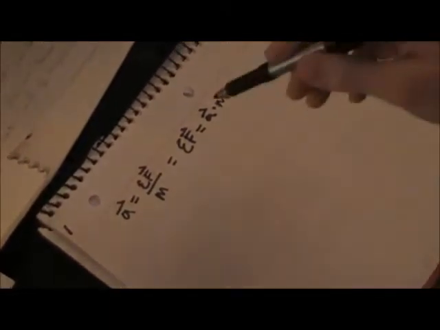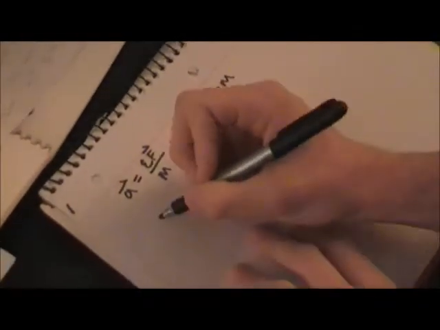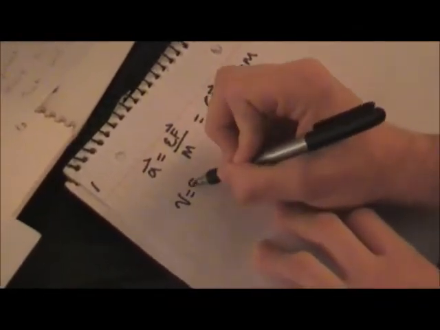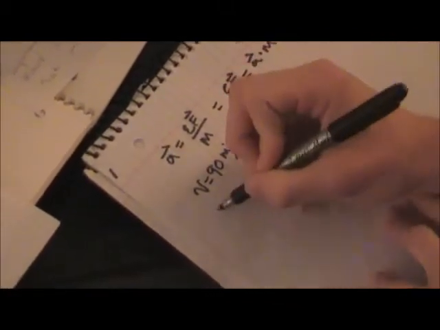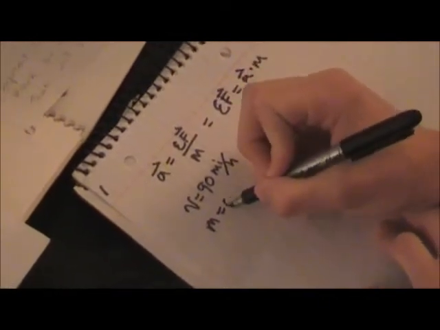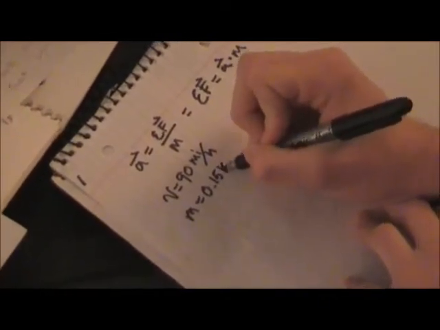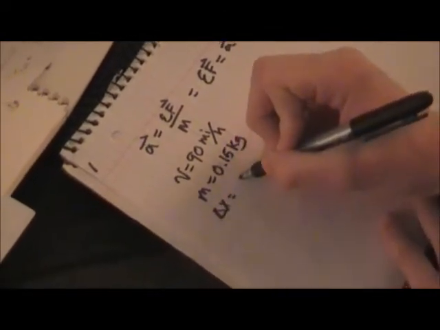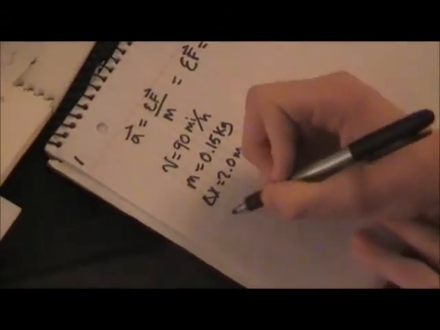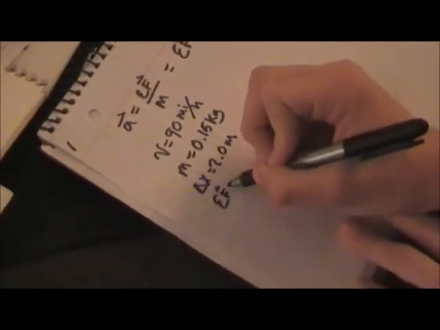We will be using this equation to look at a baseball that is being thrown at 90 miles an hour, and the baseball's mass is 0.15 kilograms, and the distance we are looking at is 2 meters, and we are looking for the sum of all forces.